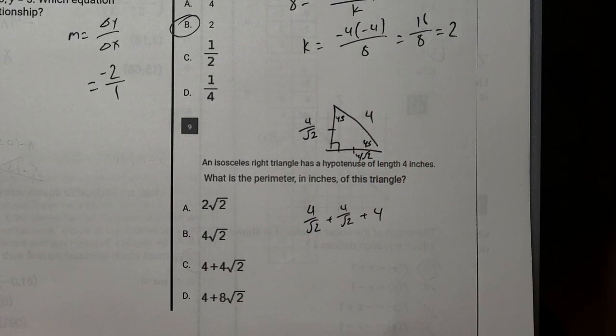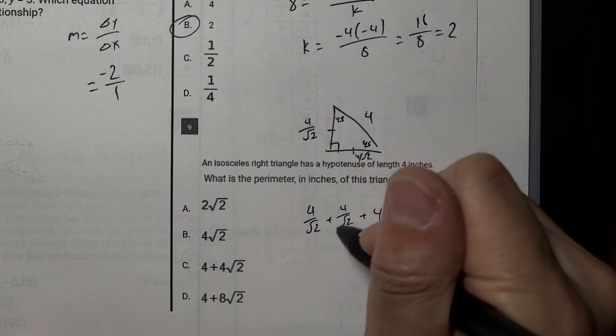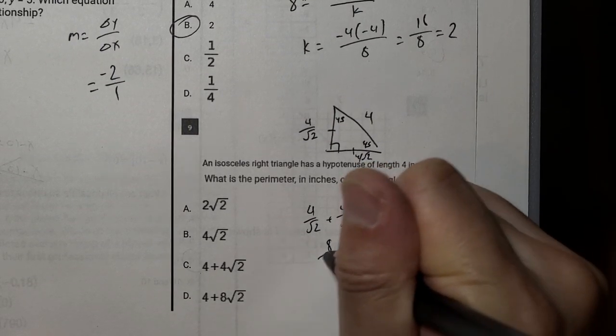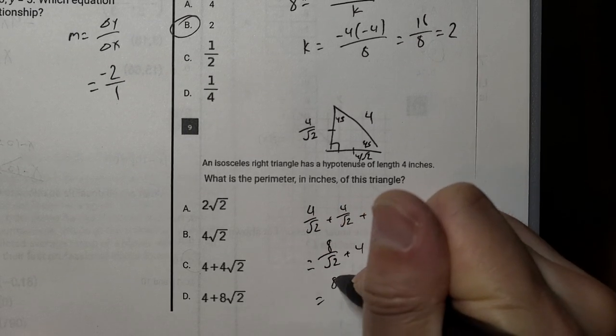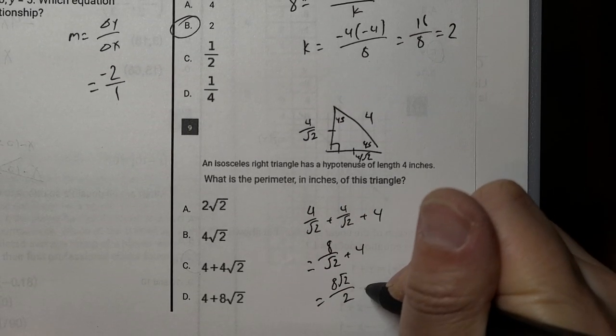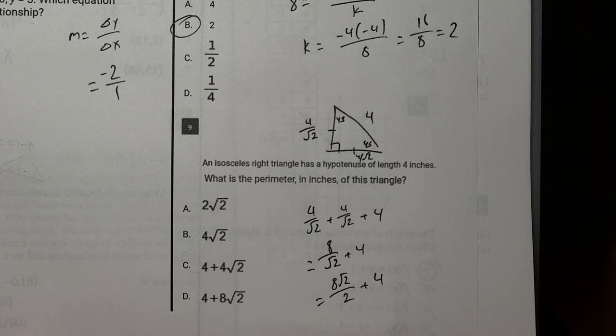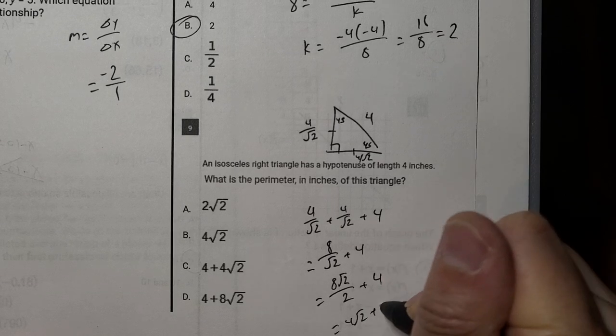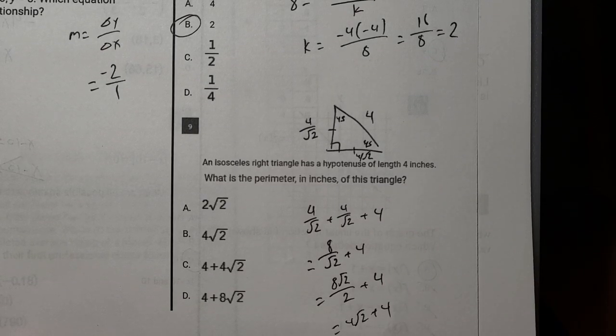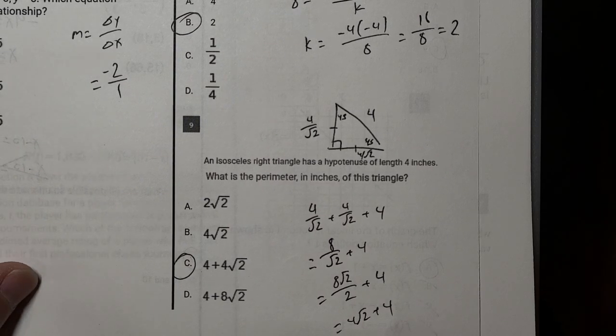Okay, but we got to simplify. So this is 8 over root 2 plus 4. So we can write this as 8 root 2 over 2 plus 4. Okay, so what is that? That is 4 root 2 plus 4. And that is C. Is that right? Yes. Good. All right. Didn't get any wrong so far.